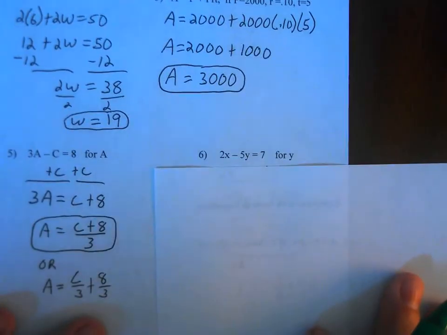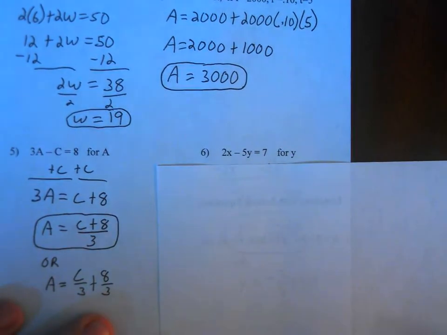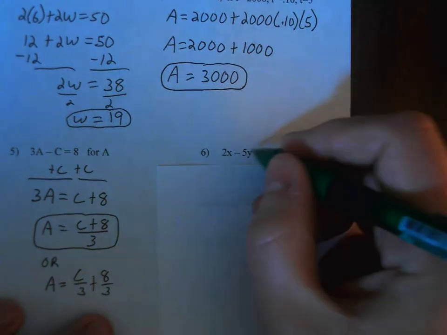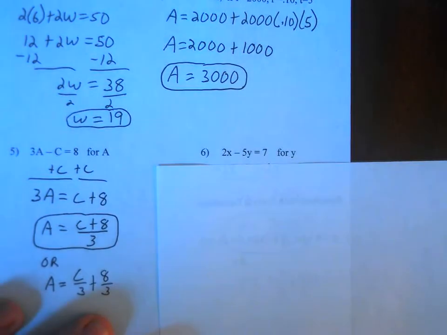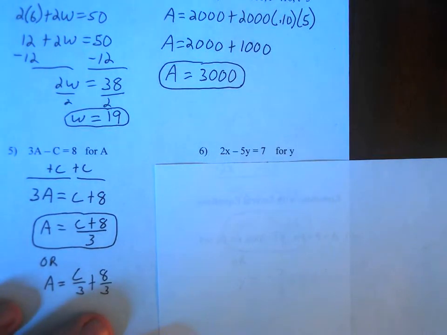Okay, number 6. If you want to try that one, you want to solve that equation for y, which means you want to get y equals. So I would say pause the video, and then I'll go over the answer quickly.